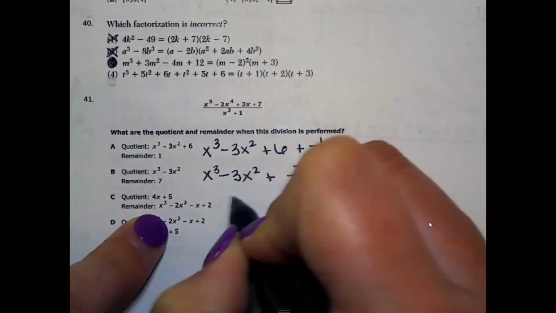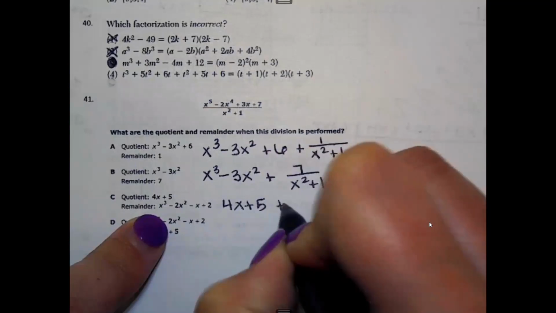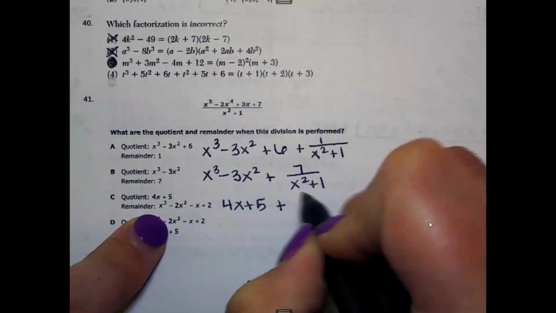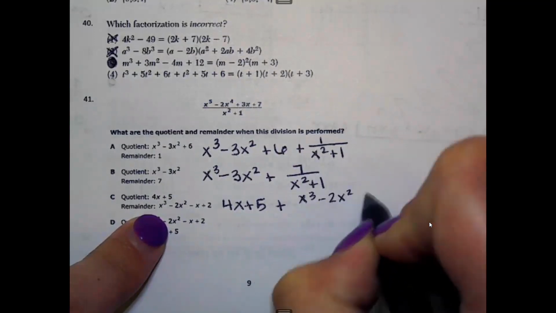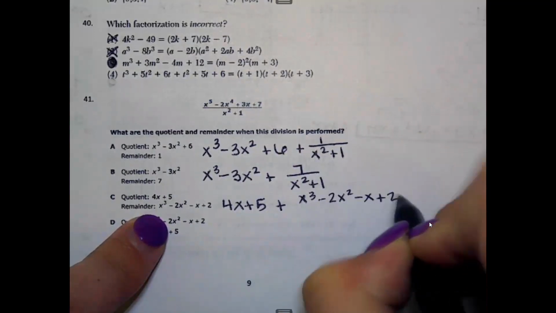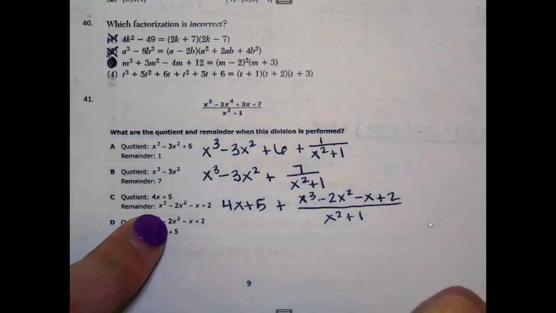Answer choice C is 4x plus 5 plus the remainder is x to the third minus 2x squared minus x plus 2 over x squared plus 1.